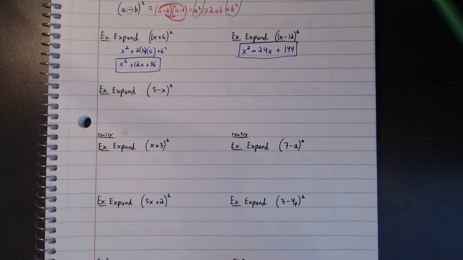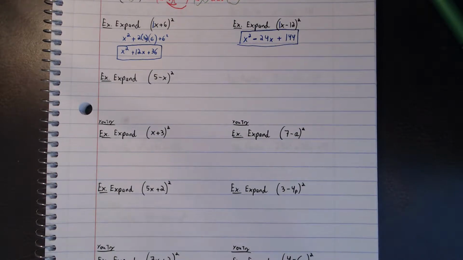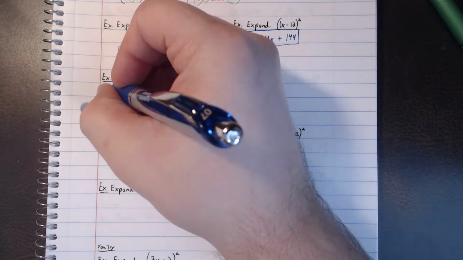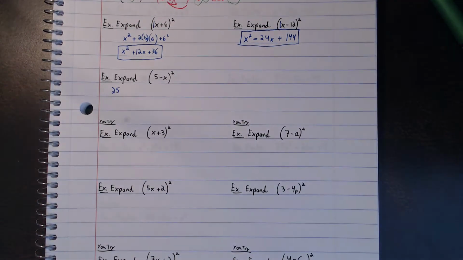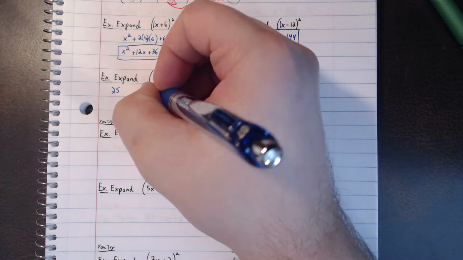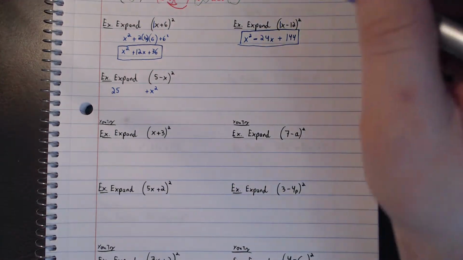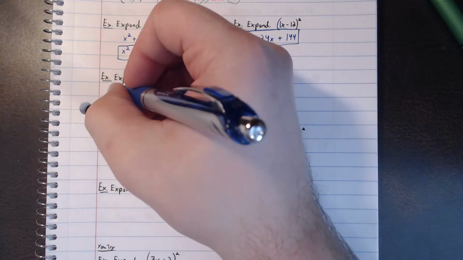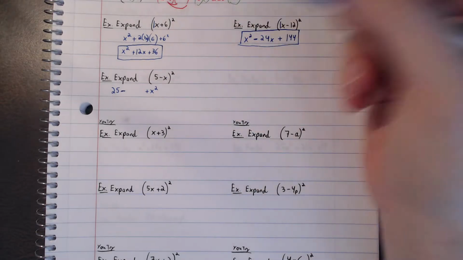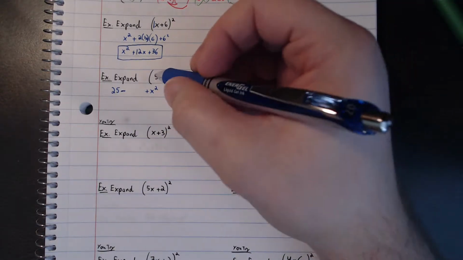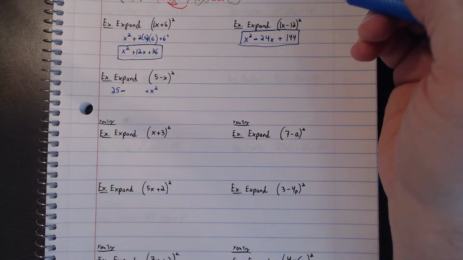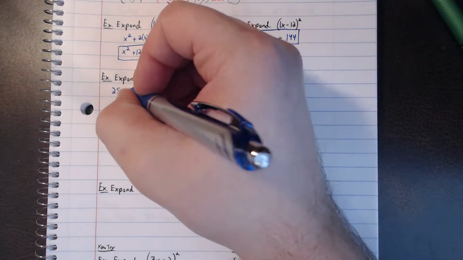We've got one more right here to look at. This time our a term is 5, so we have a squared, which will give us 25. We know our final term is going to be x squared, because that's our b term. I have a minus, so we know it's going to be minus in here, so we have to do 2 times a, so 2 times 5 is 10, times our b, which is negative 1x. So we had 10 times 1x, so that's minus 10x.